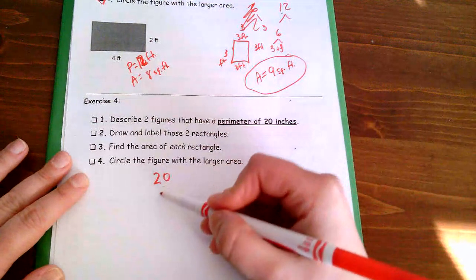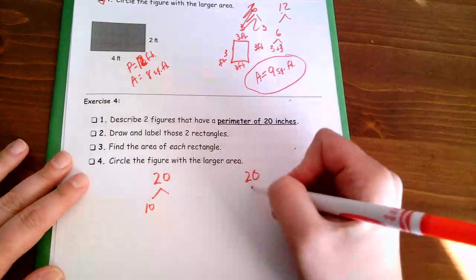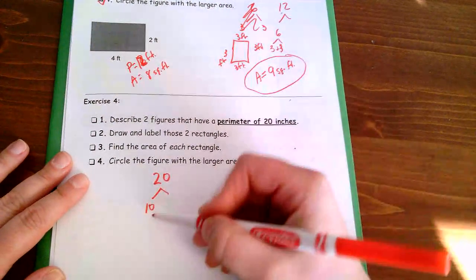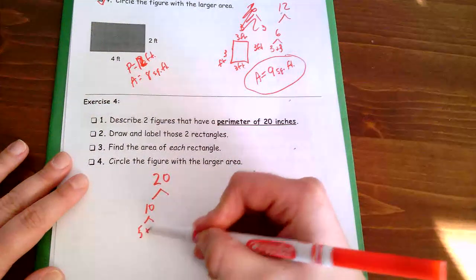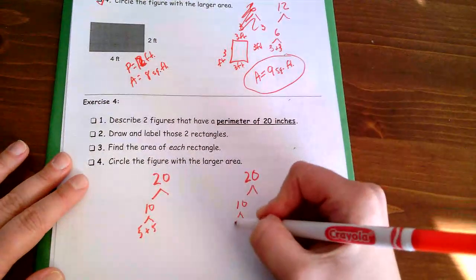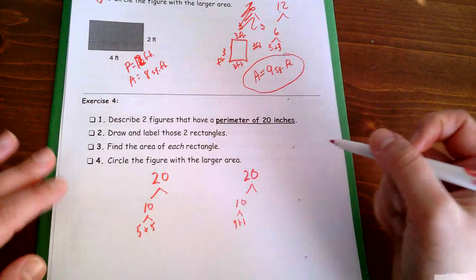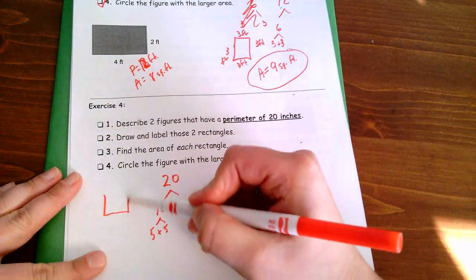All right, so I know my perimeter is 20, so my length and my width need to equal 10. There's several different ways I can do this. I think I'm going to try a 5 and a 5, and then a 9 and a 1, and let's see what happens with that.